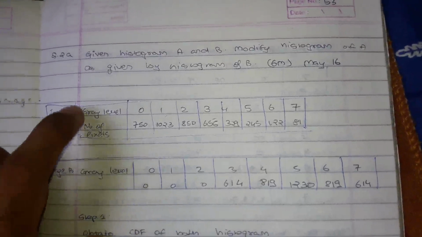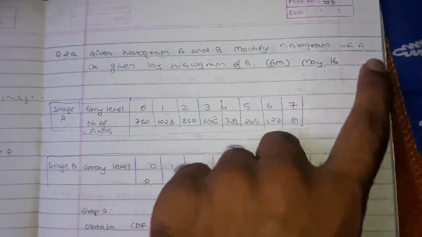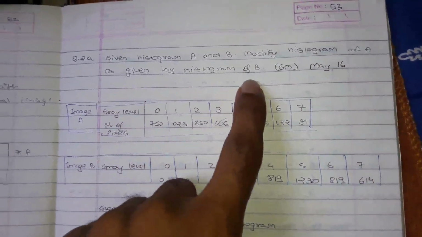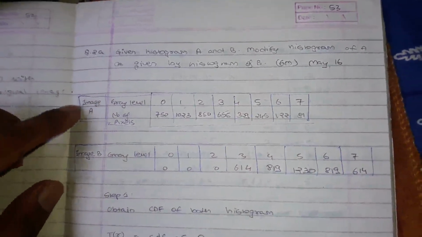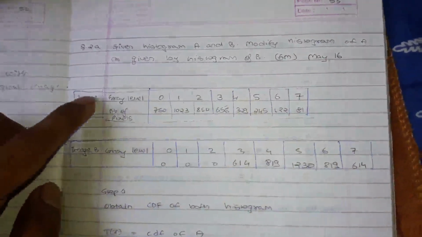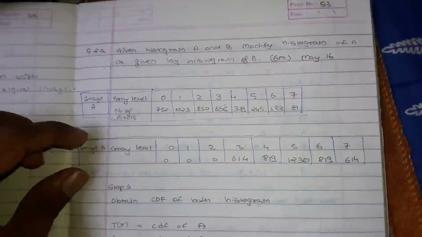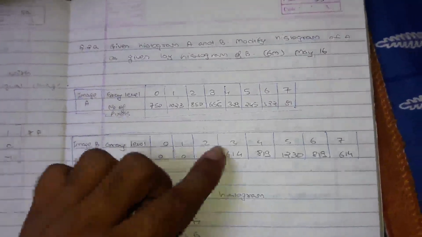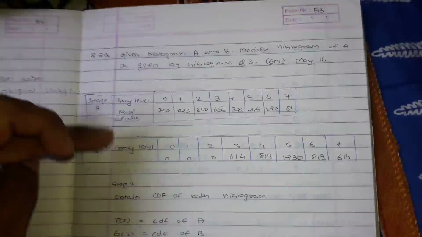So here you can see the question: given histogram A and B, modify histogram of A as given by histogram of B. Okay. So here you have two images, image A and image B. You have to modify the histogram of A. So this histogram has to be changed, and this histogram should look like this histogram. So you have to modify A with the help of B.